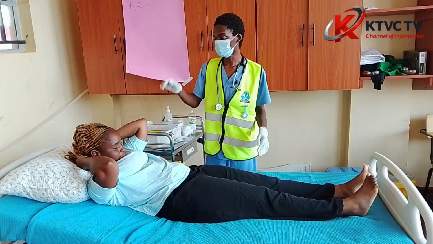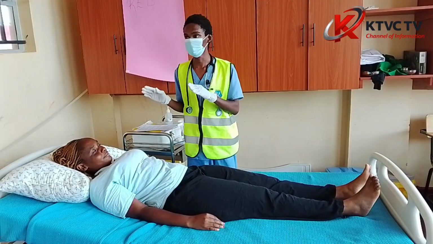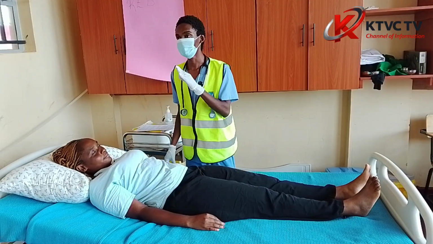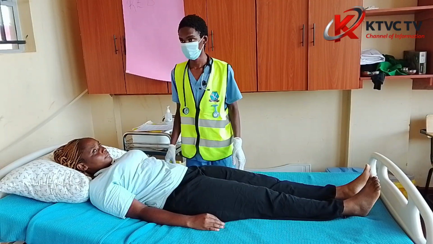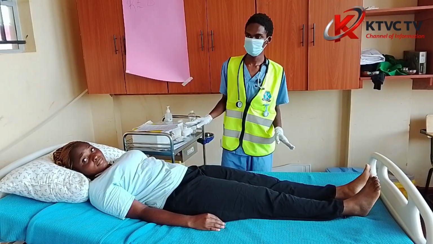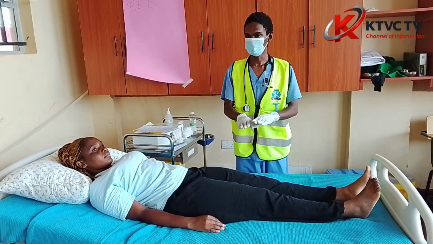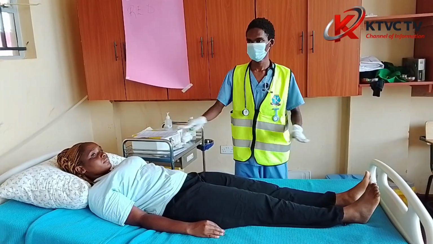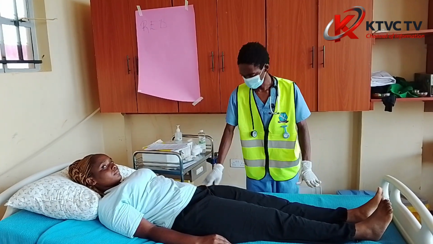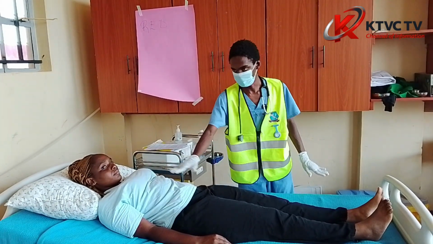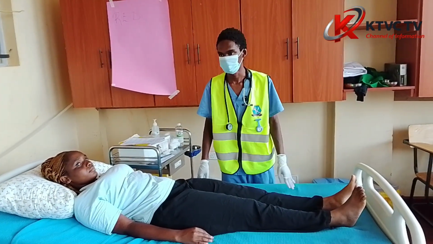If there is a head injury and the person is bleeding, avoid applying direct pressure. Then the alignment of the body. How are you supposed to align the body? The body should be flat, equal and flat beside the body, at an angle of 180, all flat.